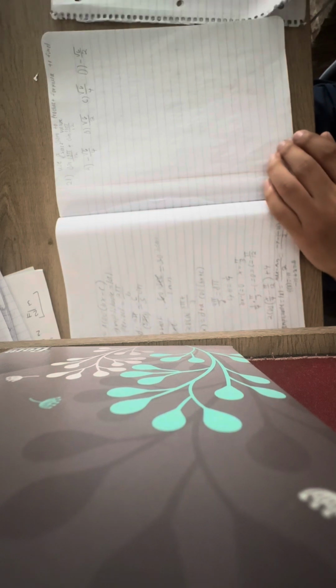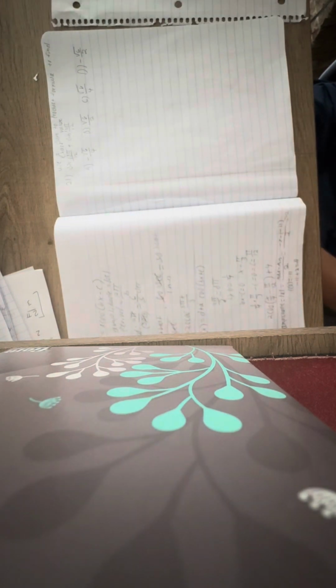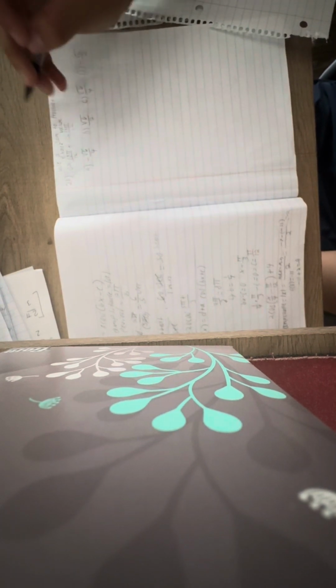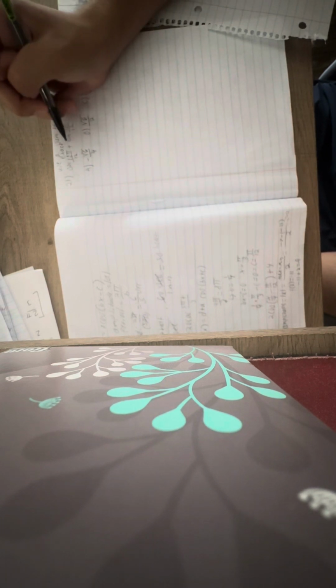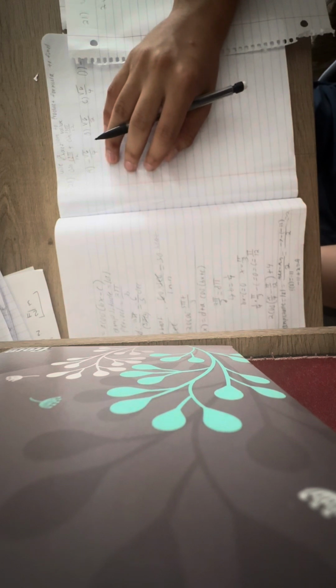Now we're on question 21. We use a sum to product formula to find the exact value of sine 19 pi over 12 plus sine 13 pi over 12. This is pretty simple if you think about it.